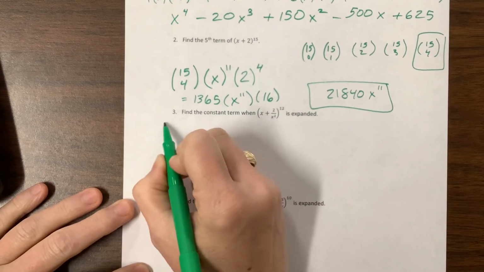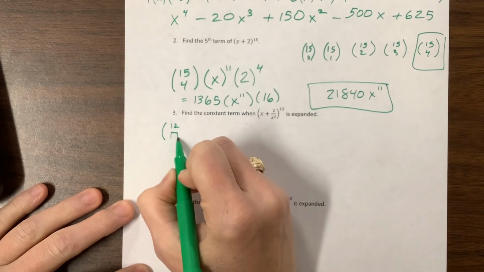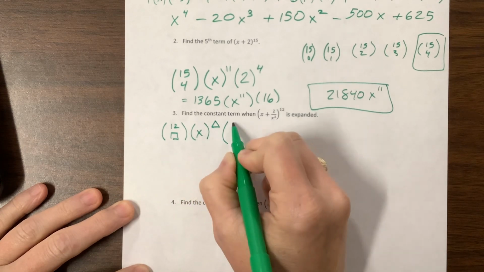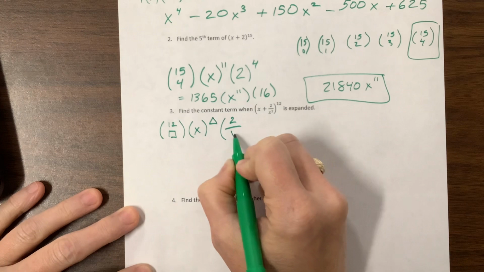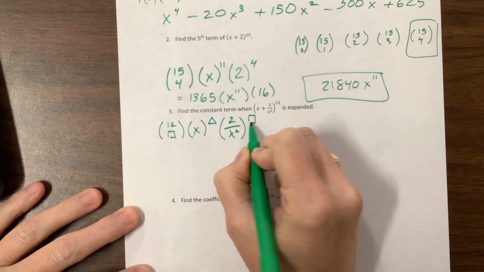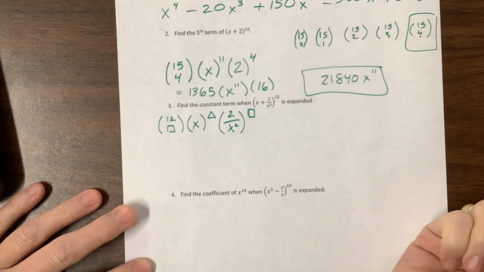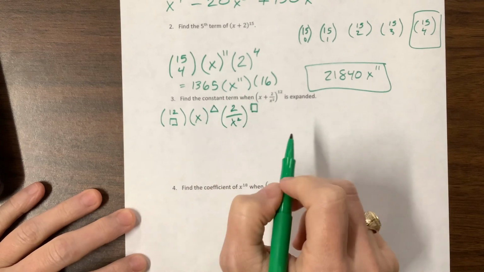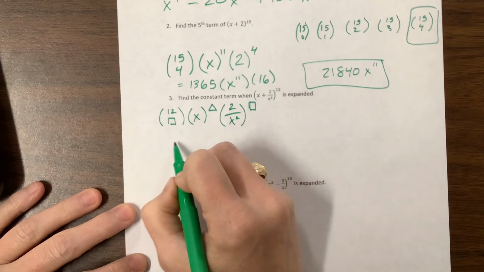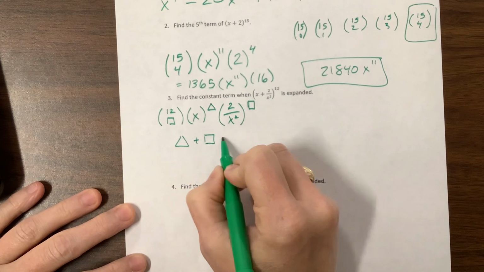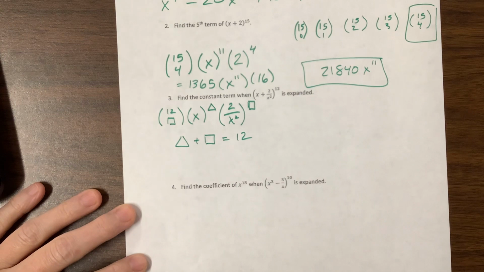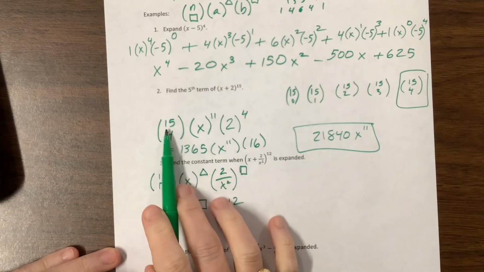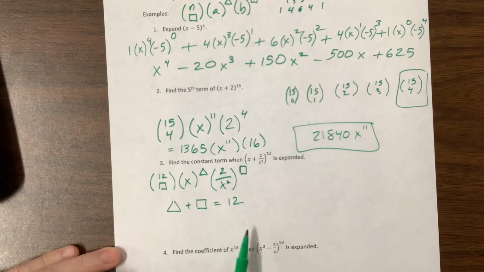So on this one, I have 12 choose something, and then I'm going to have x to a power, and I'm going to have this other term, 2 over x squared to the power that is the box value. Now they're saying the constant term. The constant term is where I have no x's. First of all, triangle plus box needs to add together to give us 12. Just like back here, they added 11 and 4 to give us 15, triangle plus box has to add to give me 12.